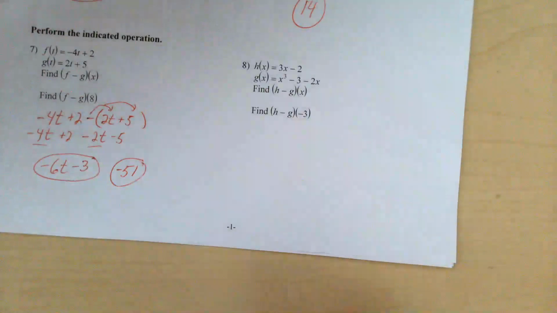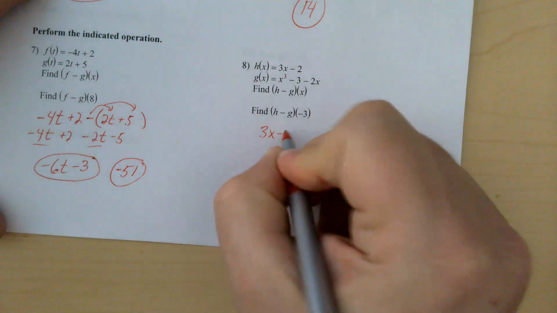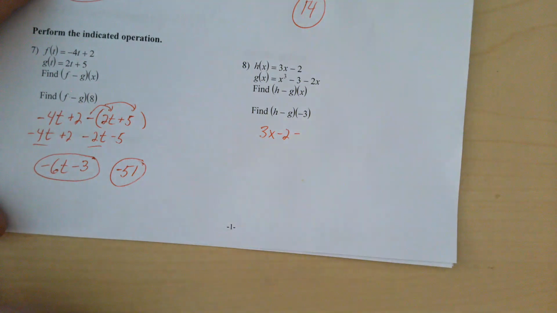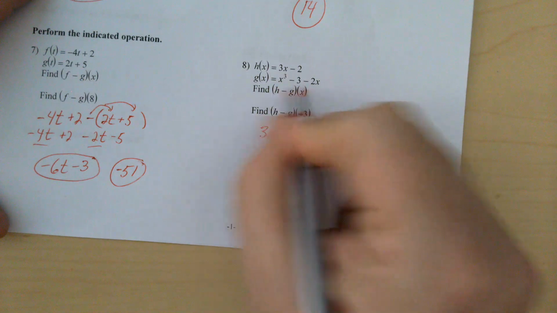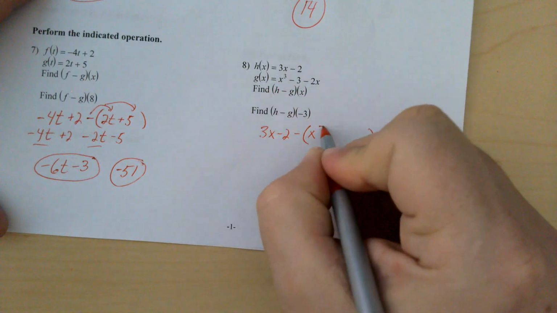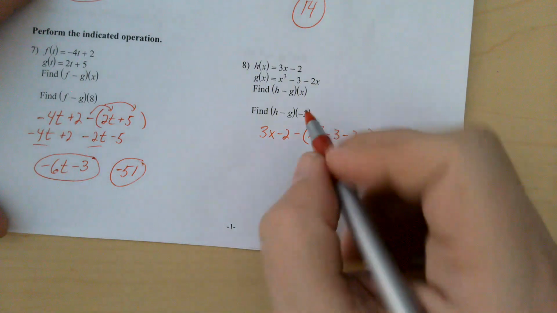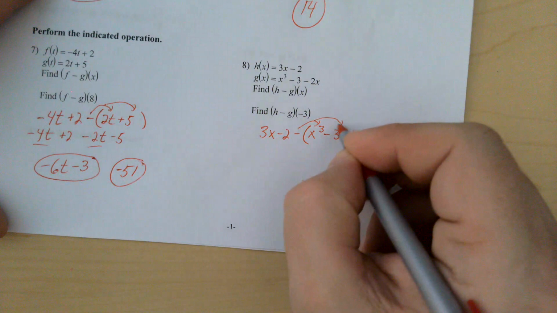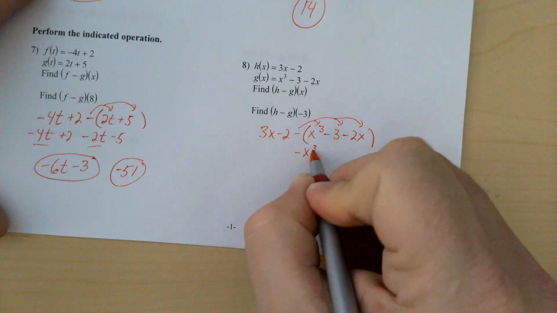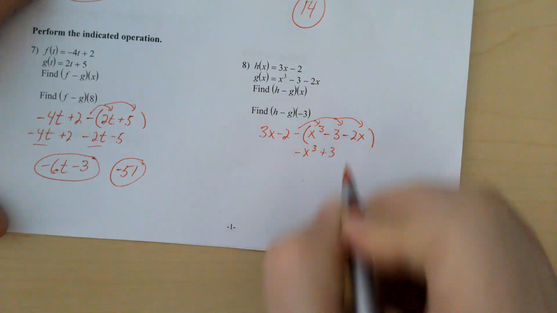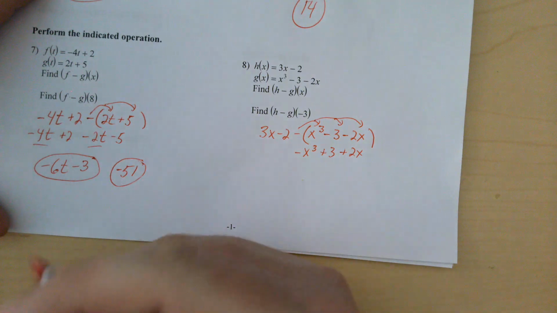So here's another example of a subtraction problem. I take the h function. Okay, don't change anything there, but I must subtract this entire rule, this cubic rule. So I'm going to subtract an x cubed minus 3 minus 2x. So what happens is I change everything to its opposite. So this positive now is a negative x cubed. The minus 3 becomes a plus 3. And the negative 2x is a plus 2x.